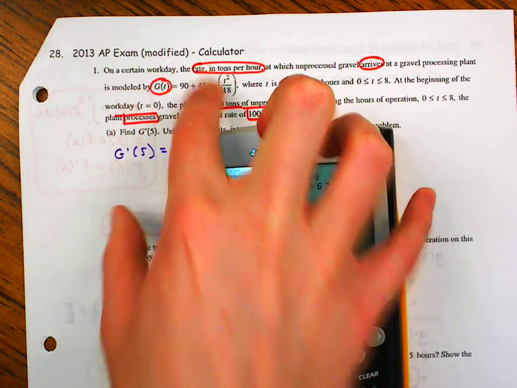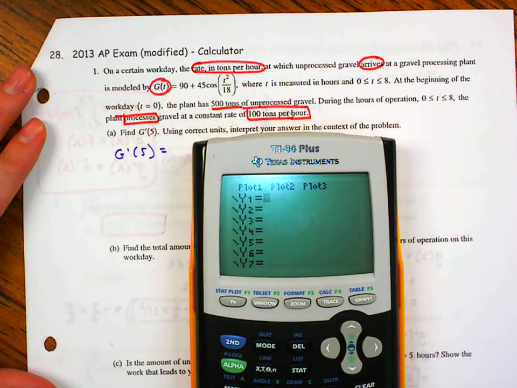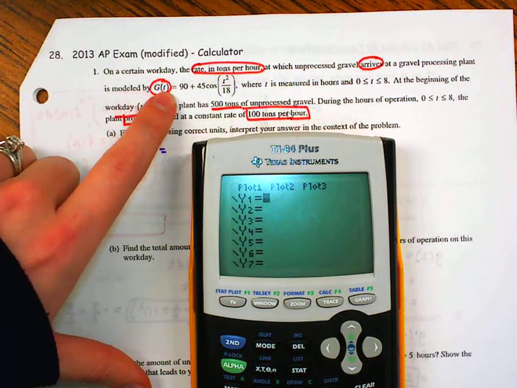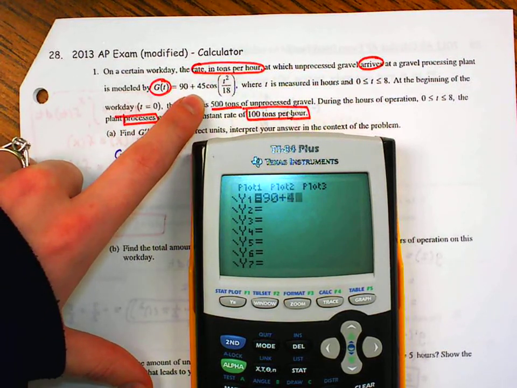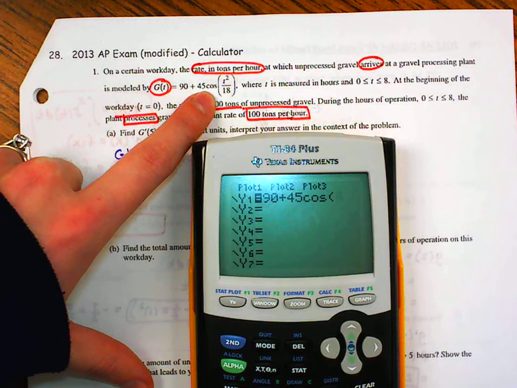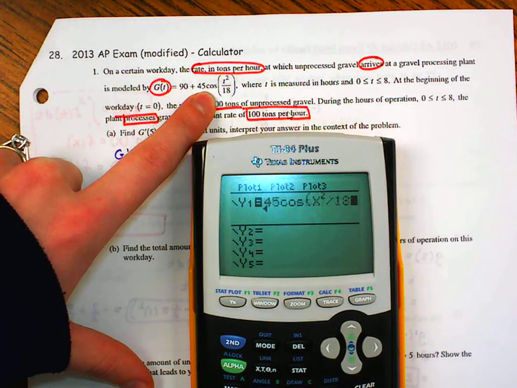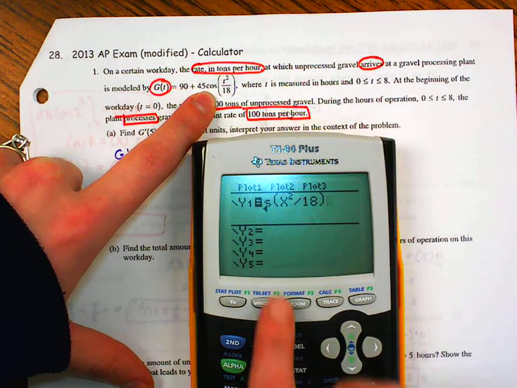And notice I have cosine, so that's going to be important. So if your calculator's in degrees, make sure you change it. So G of t is going to be 90 plus 45 cosine of x, or t squared divided by 18. Close my parentheses. Make sure that's typed in right.